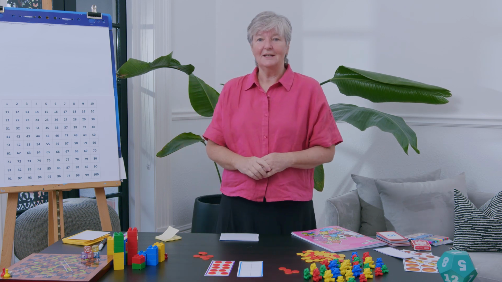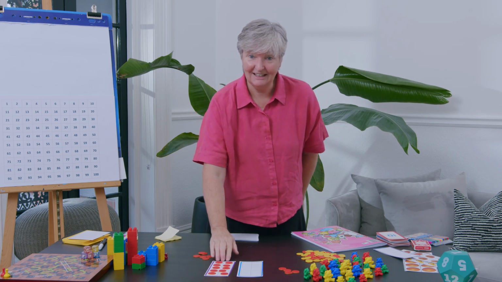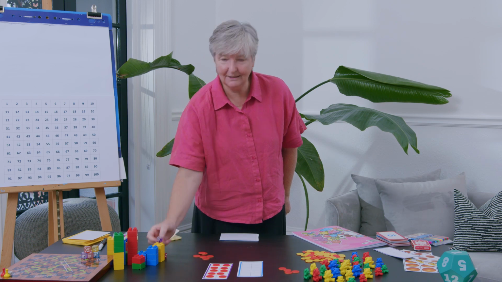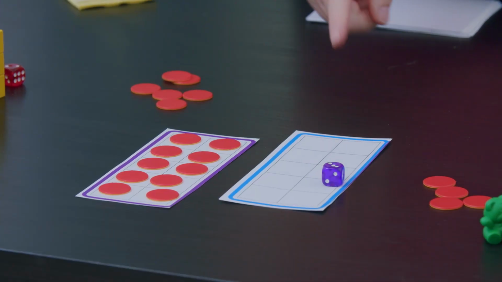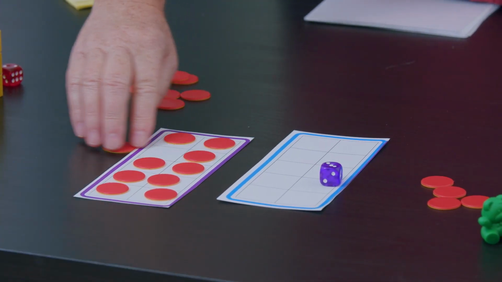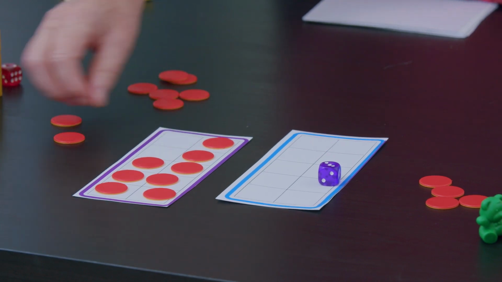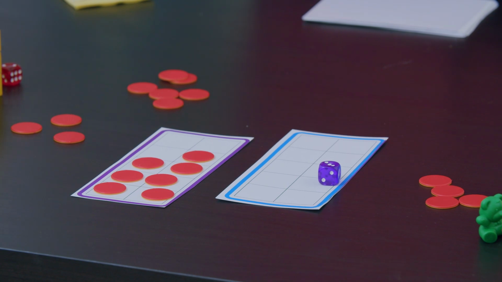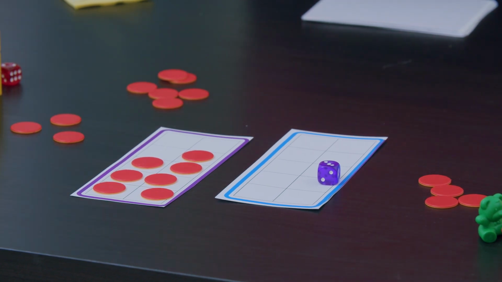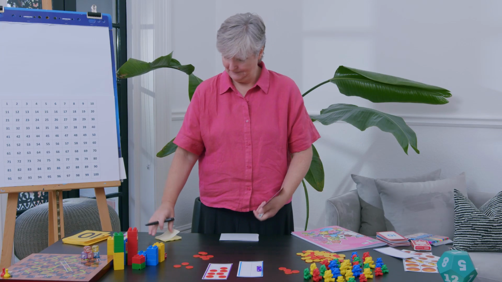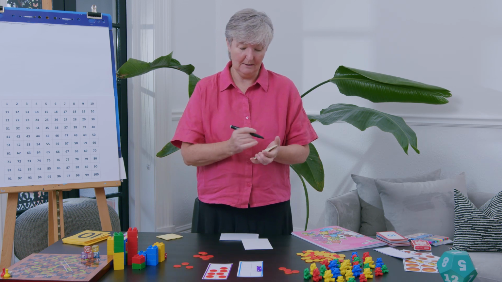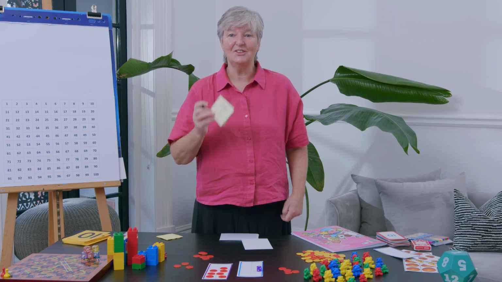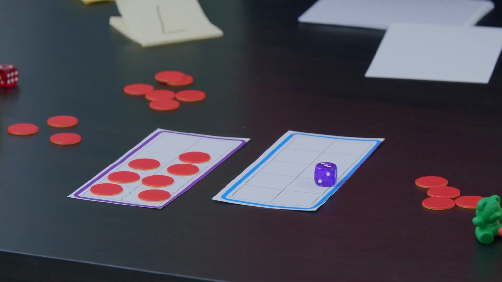Another thing you can do is start with 10 counters in your 10 frame and throw a dice. I've got one here. Throw your dice and take that many counters off your 10 frame and record how many are left. How many are left there? Do you have the same number as me? Let's have a look. I'm writing my number down. You're correct. It's 7. So those are things that you can do at home.